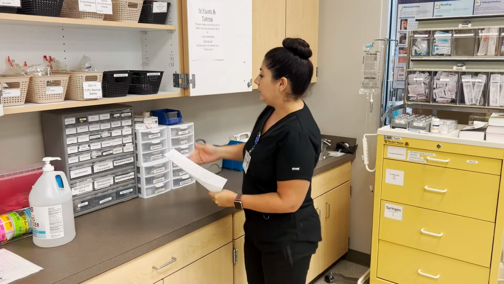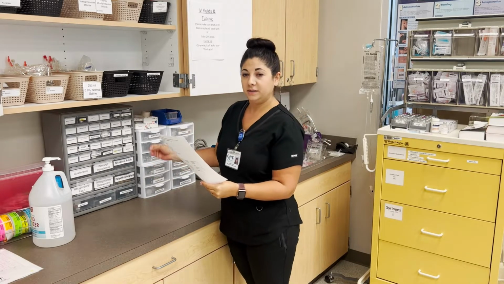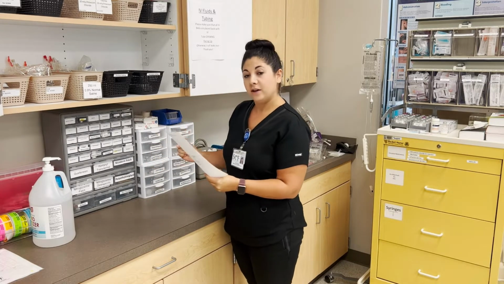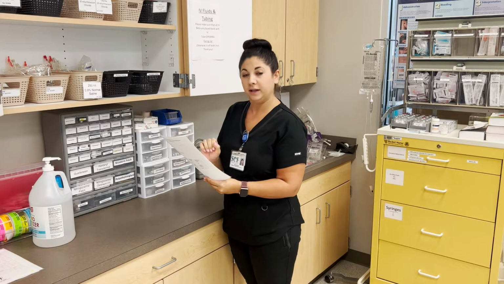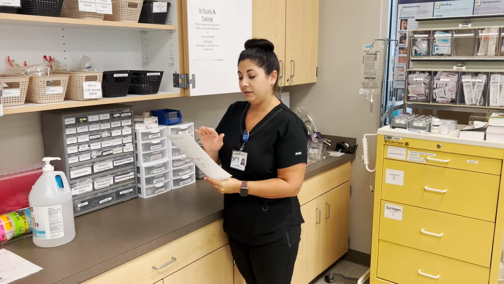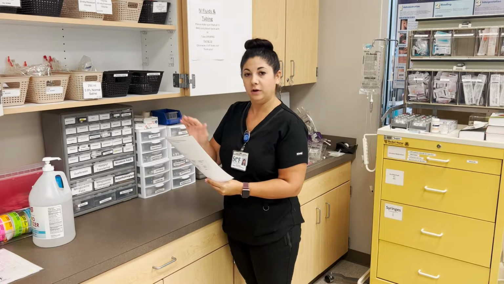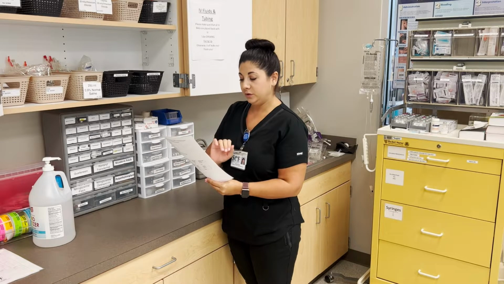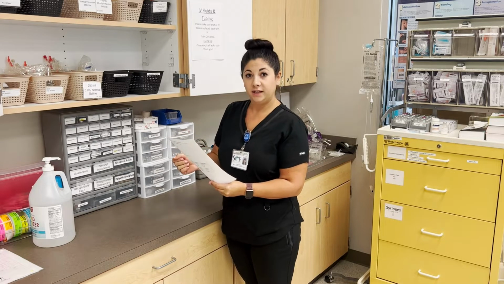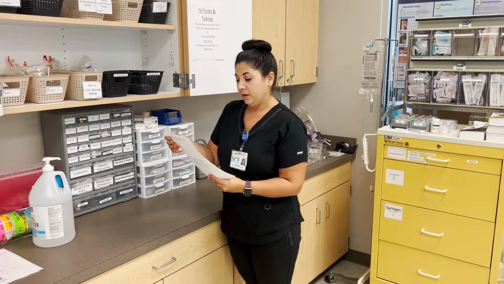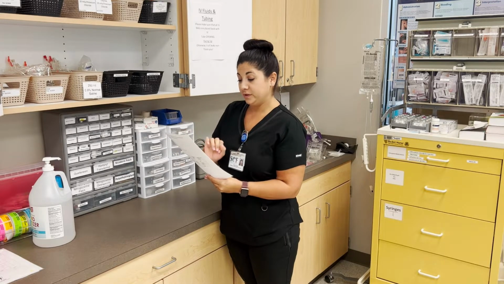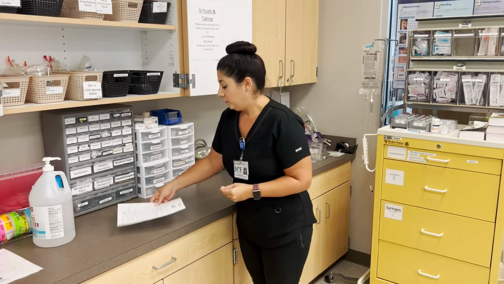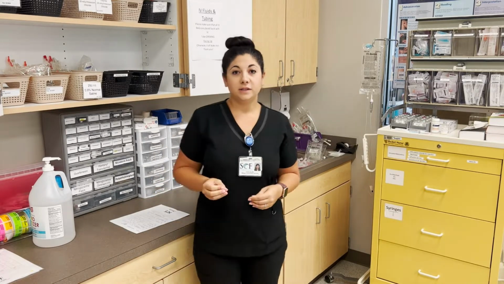Then I will pull the medications from our automated dispenser. Once I have what I need for each medication individually, I'm going to compare it against my MAR. So I'm looking at the name of the medication on the MAR and the med. I'm looking at the dose. I'm checking the expiration date to make sure they are not expired. And I am making sure that the route is correct. Once I have pulled all of my medications, I will grab any supplies that I need.